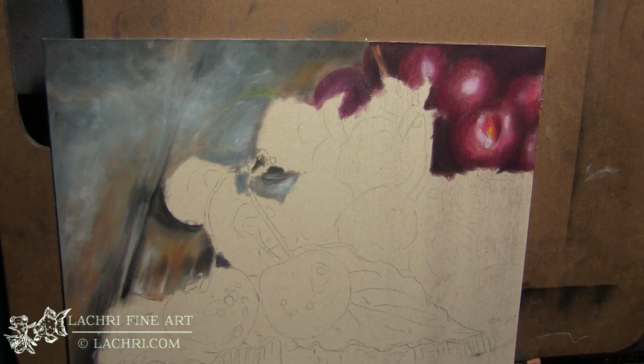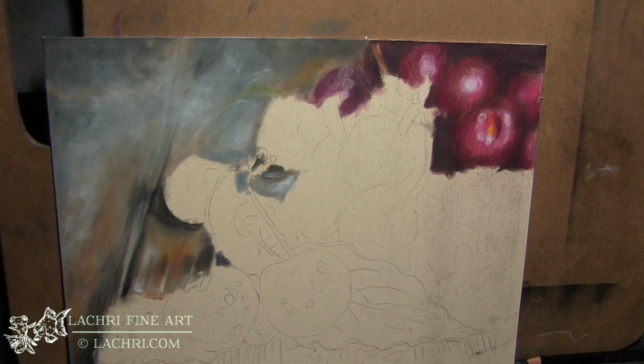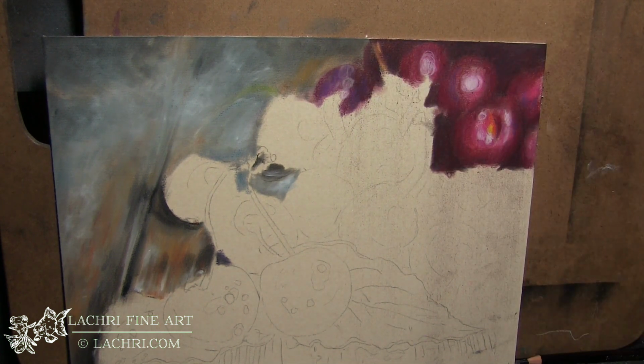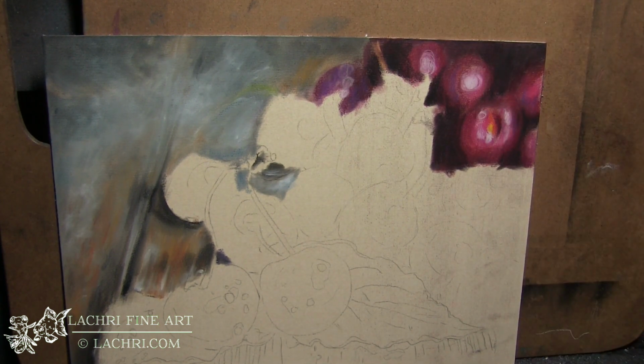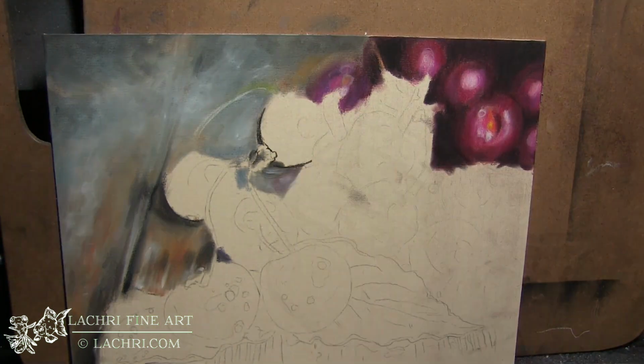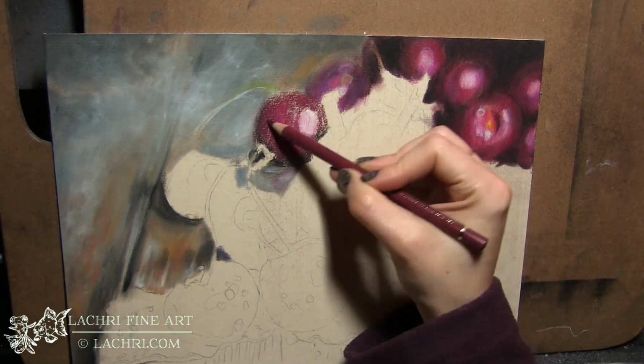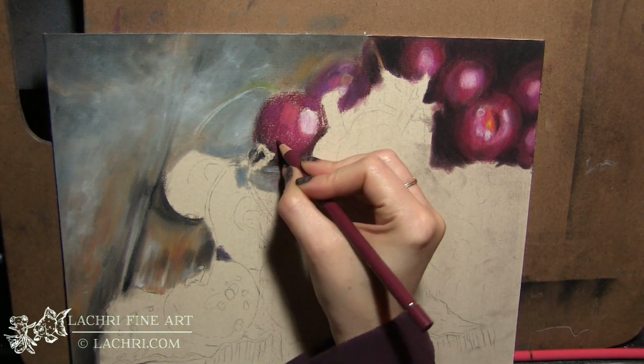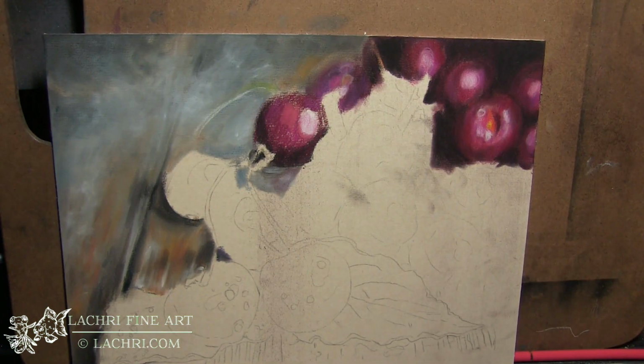Now for my background, this is just such a beautiful macro photo that I'm using, the reference photo. And that means the background here is going to be very out of focus. So I want to make sure my edges are really blurred. I don't want sharp edges there. In order to create that depth in this piece, it is really important that those edges are nice and soft.